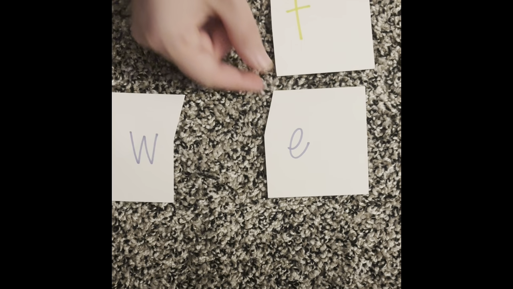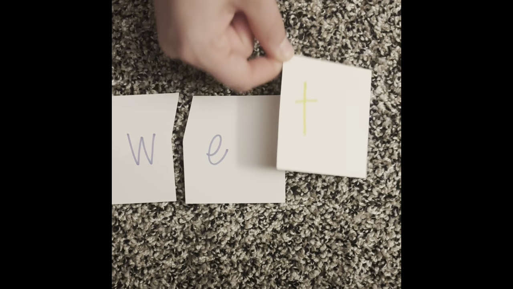So far, we've made it and we. Those are 2 words that you're probably going to come across very often when you read. These are called high-frequency words. Let's see if we can make some more words with what we've got right here. Ooh, I see one. Let's take away the I. We've got W, E, and now we have T at the end.